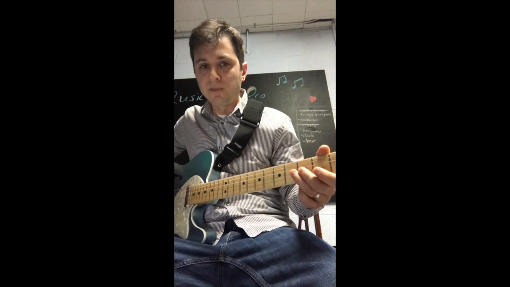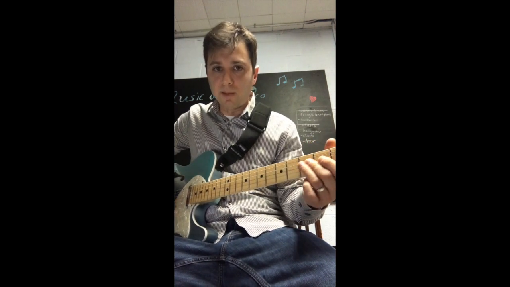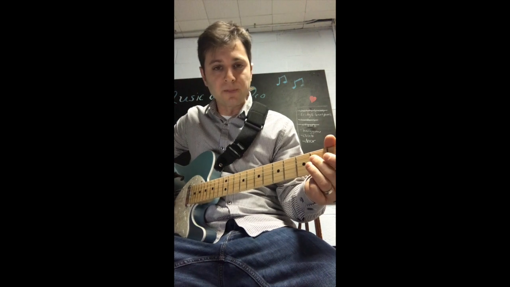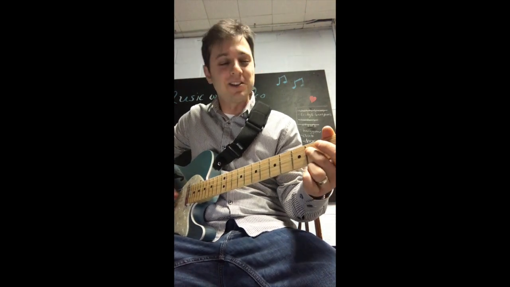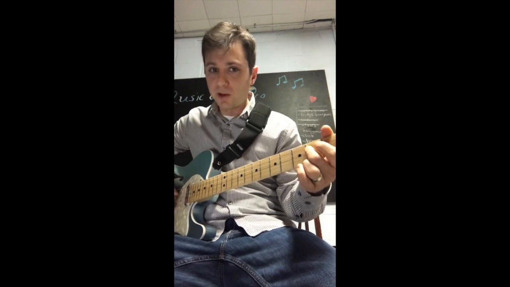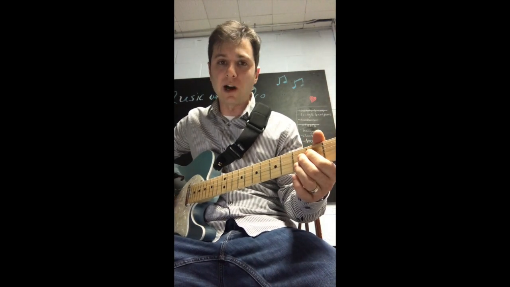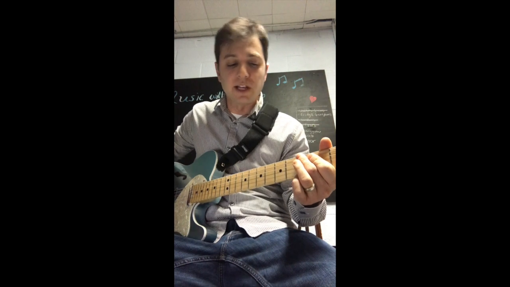Notice on the E minor, I didn't play the low E, even though that's the lowest note in the chord, just because we wouldn't be able to sing that, it's too low. So we have to make it a little bit higher. So I just sang it up here. I just moved it up an octave, something that we would talk about during a lesson.